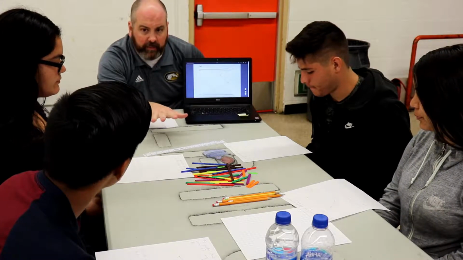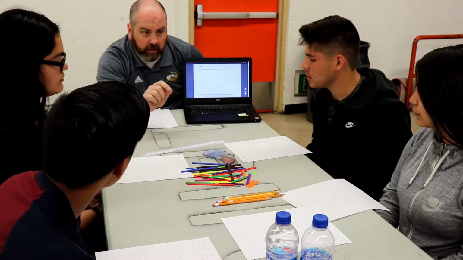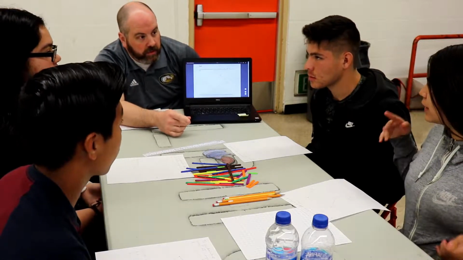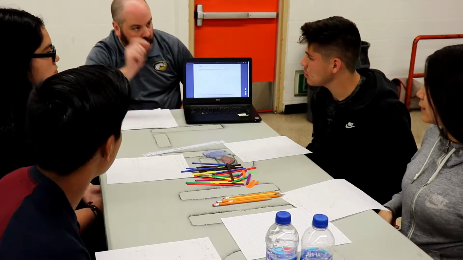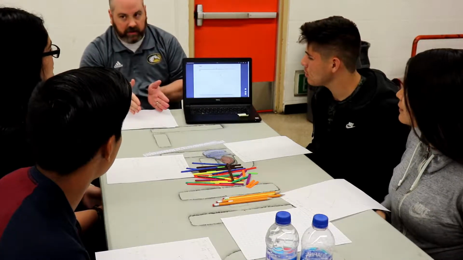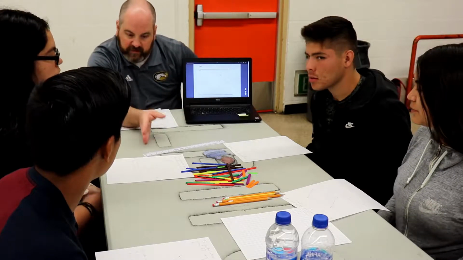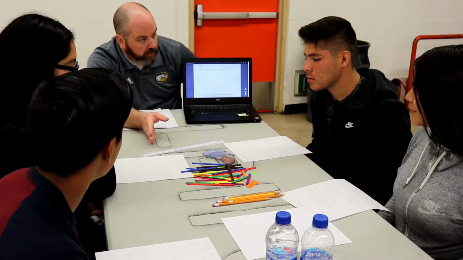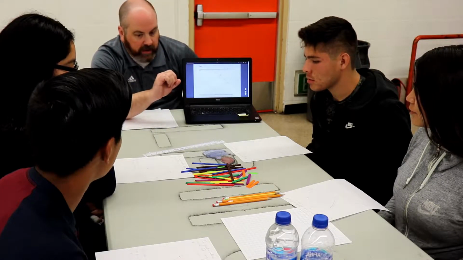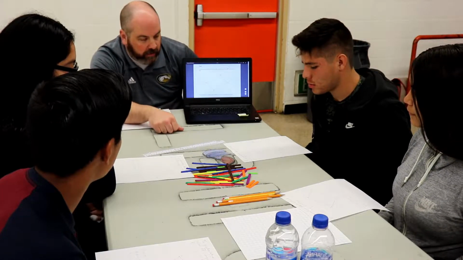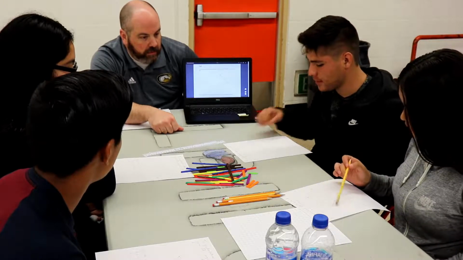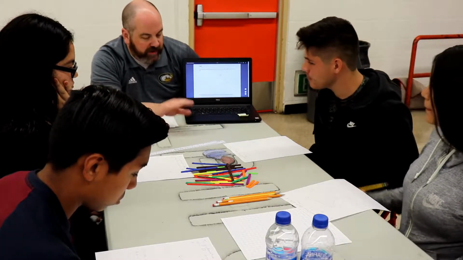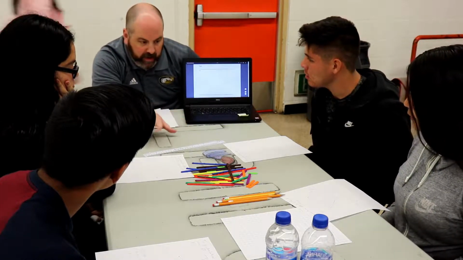You understand what a parallelogram is? Not really. Okay, so we don't understand what a parallelogram is. Does anybody know the idea of parallel? Lines that never cross each other. Right, so parallel means two lines that don't cross each other. In this case it's a quadrilateral where there are two lines that don't cross each other, okay? Which two lines here do you think are parallel? Okay, so if this was a parallelogram, those would be parallel lines, right? Okay, so that would make a parallelogram.